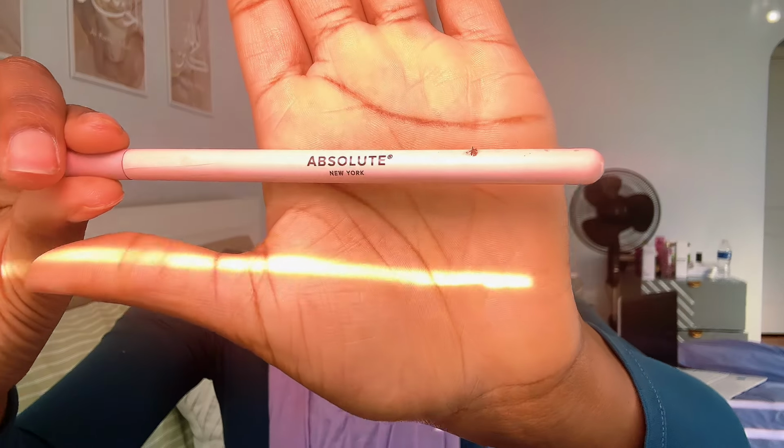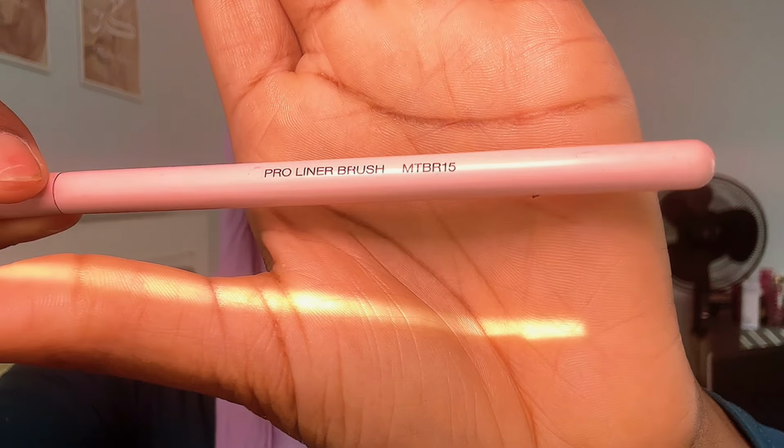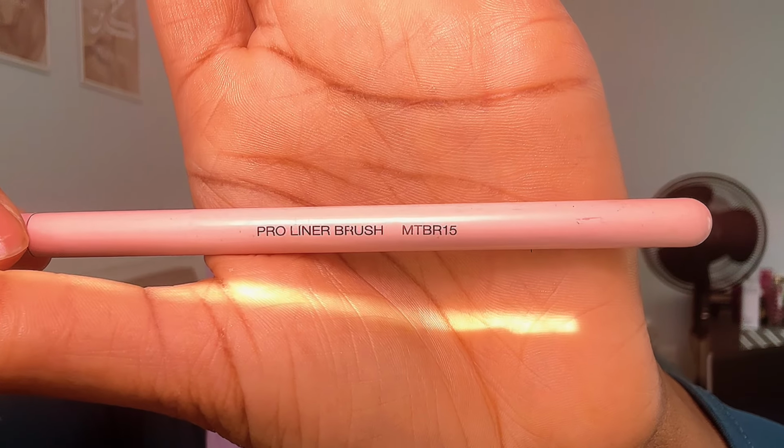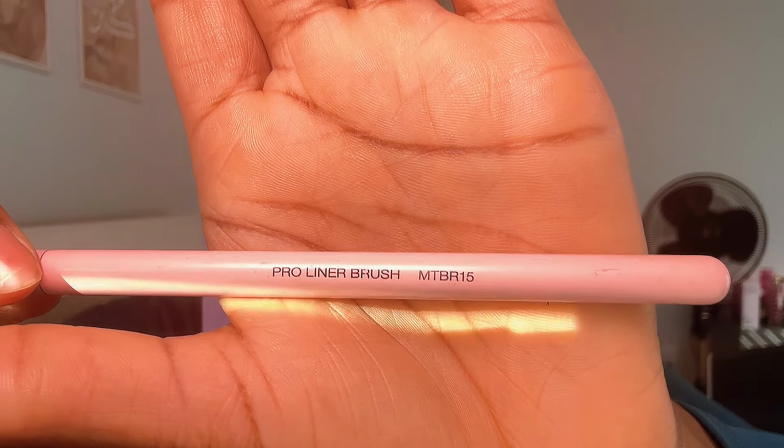All right, so when I first started learning how to do makeup, the first thing I did was buy a brush set. Now, I recommend that you buy a brush set that tells you what each brush is used for. For example, this brush that I have is from Absolute New York, and it tells you that it's a pro liner brush.